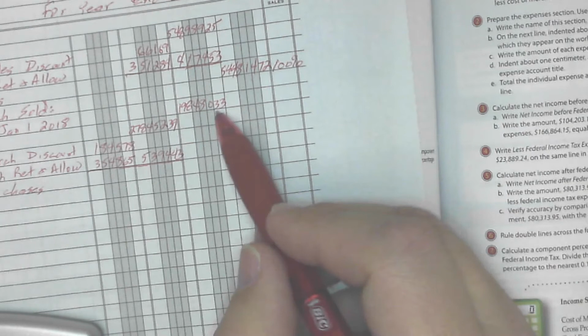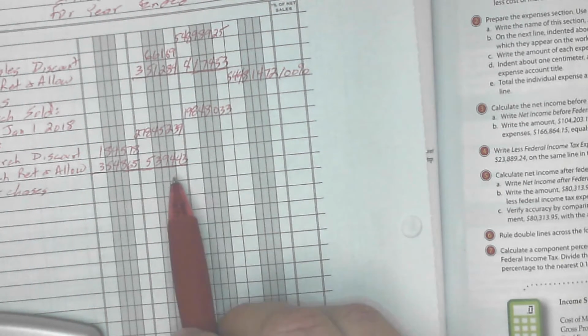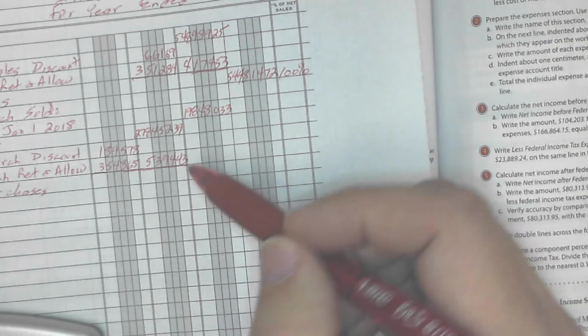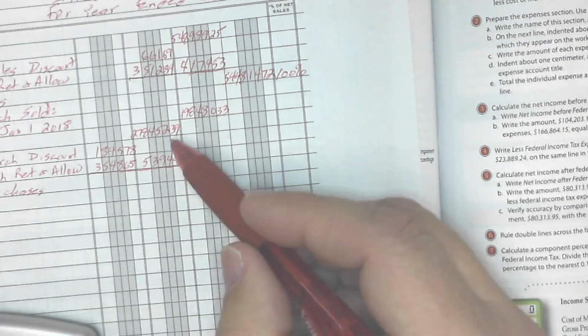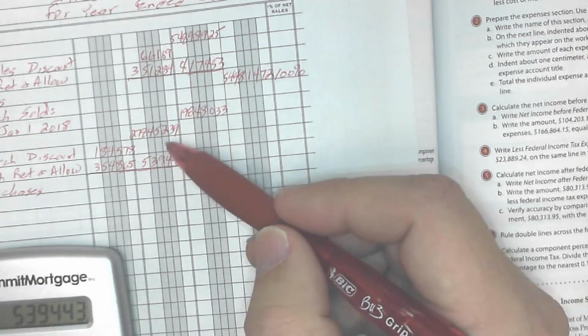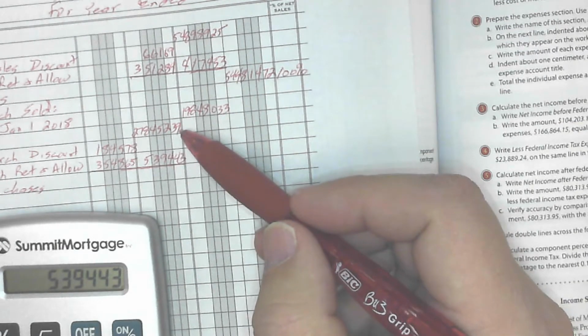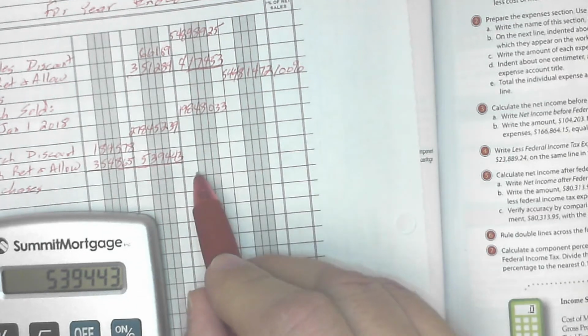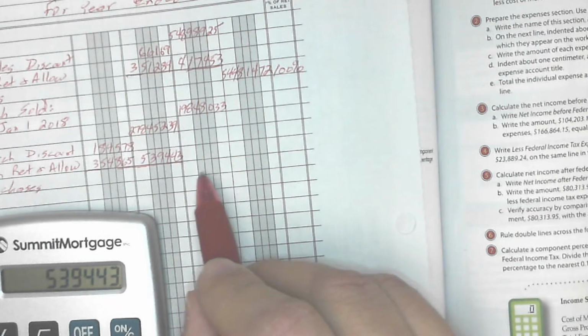And we still haven't done anything with this 198 yet, so we're just going to leave that one alone for another minute. So we want to find our net purchases. So what we're going to do is just subtract this 5394 from the 278 and write that answer right here in the third.